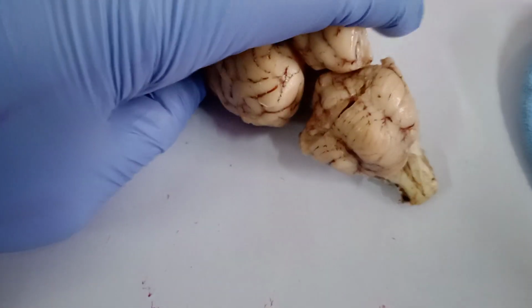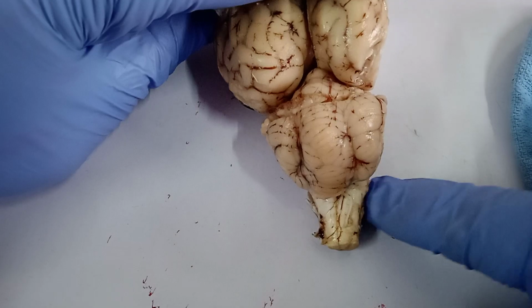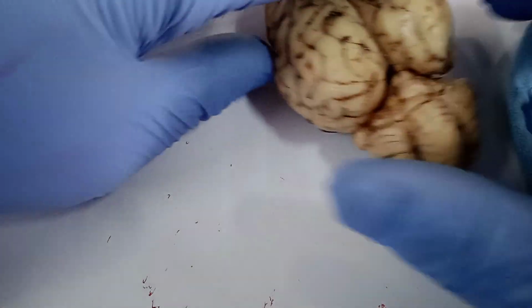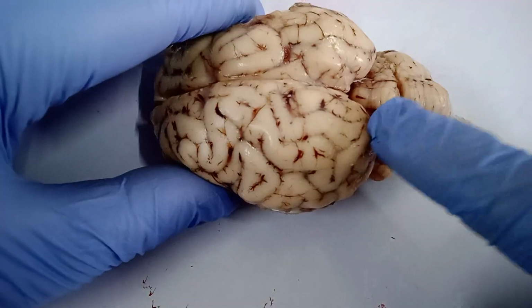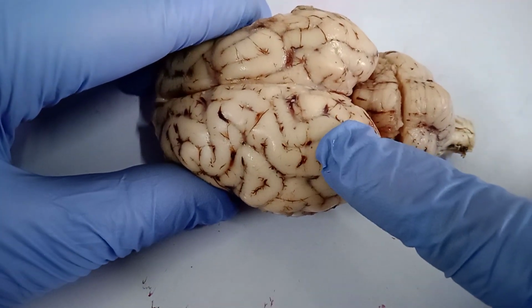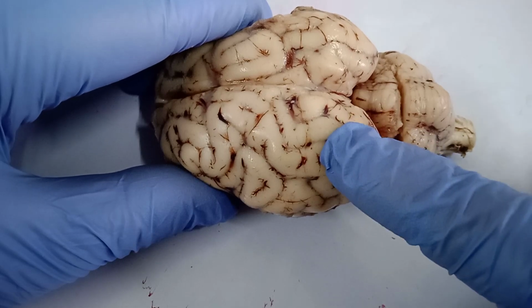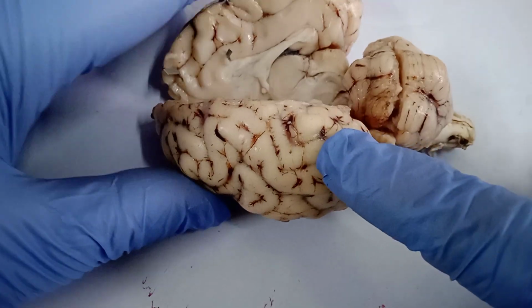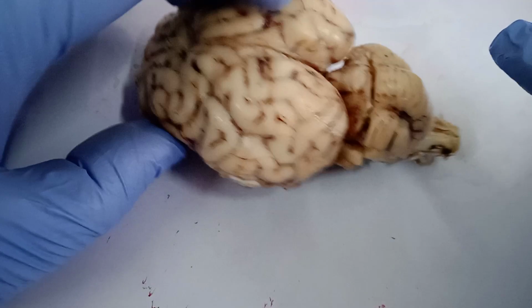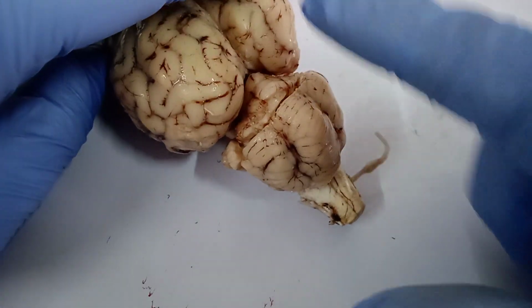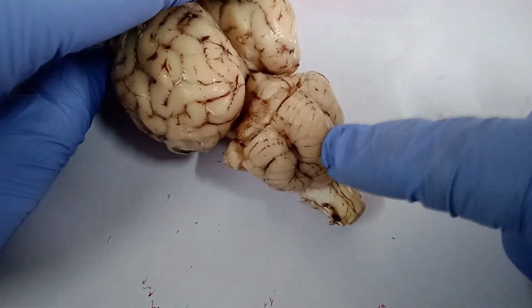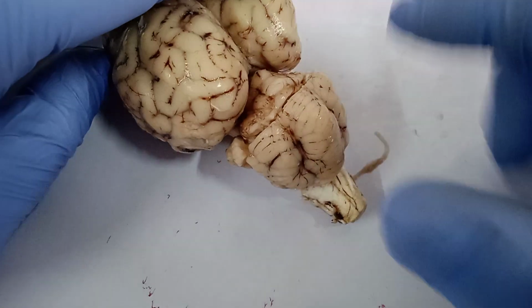Now if you see the cut portion of the cerebrum, as we have seen, it is made up of gray matter and white matter. The gray matter is usually outside and the white matter is inside. You can see here also the gray matter and white matter. In the case of the cerebellum also, the configuration is the same. The gray matter is outside, the white matter is inside.